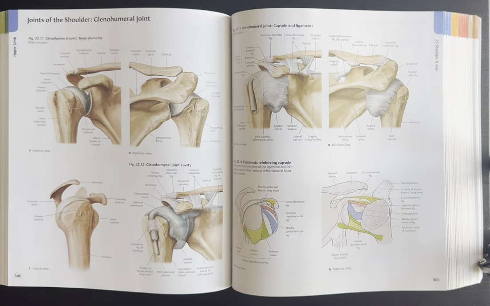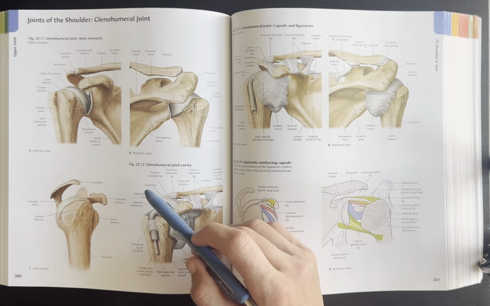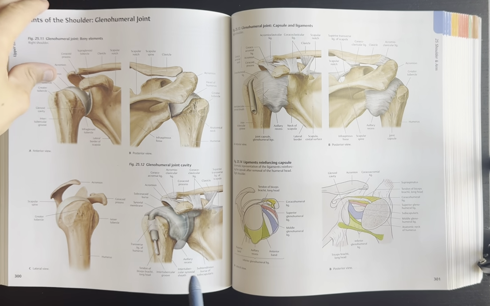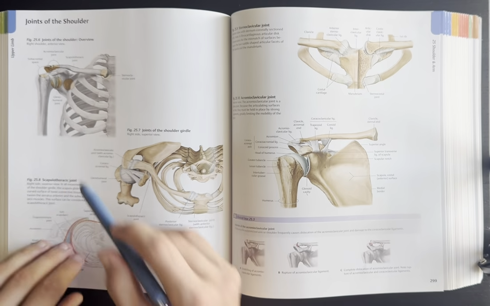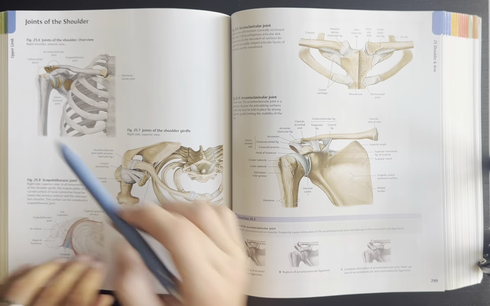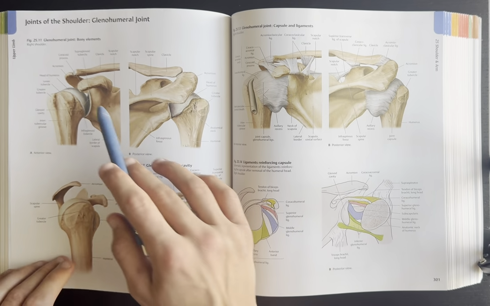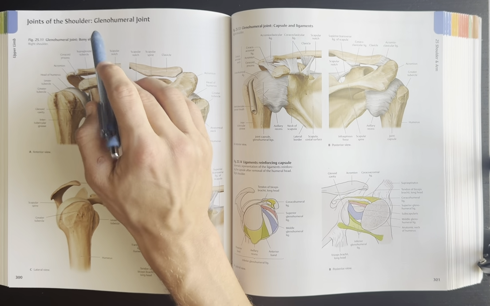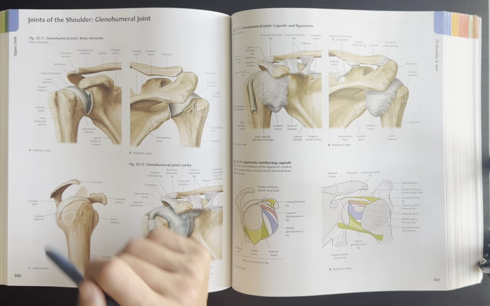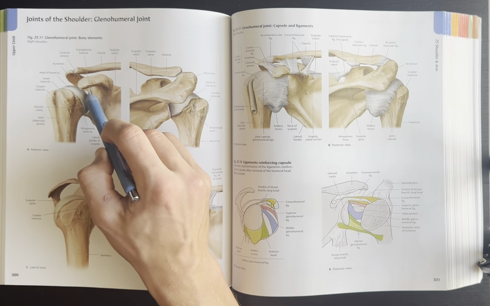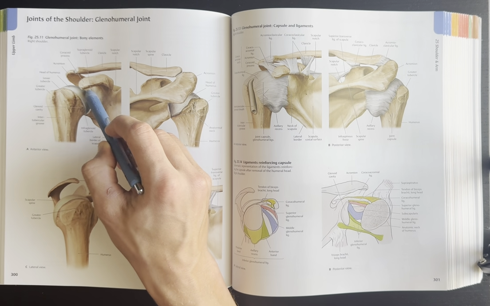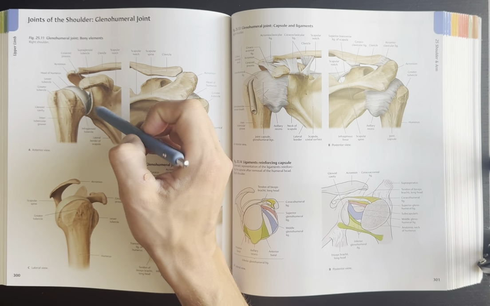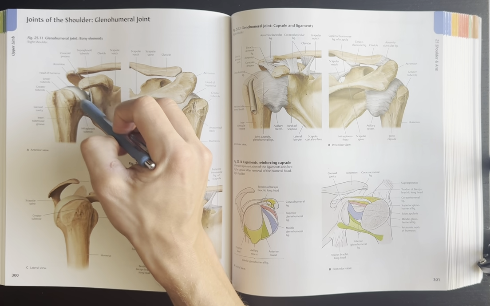But continuing on, we're getting more into the joints. Specifically, we talked about the glenohumeral joint over here, and now we're going to take a specific look at that glenohumeral joint. Now it's called glenohumeral for a reason. You've got the glenoid cavity, which is this feature right here, and then you've got the head of the humerus right here.